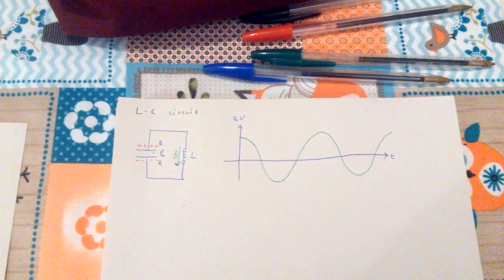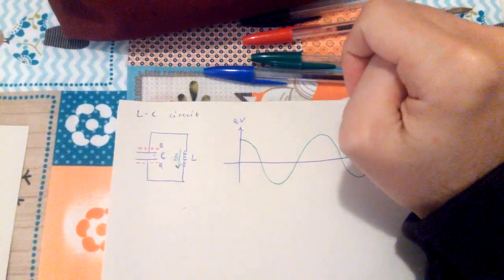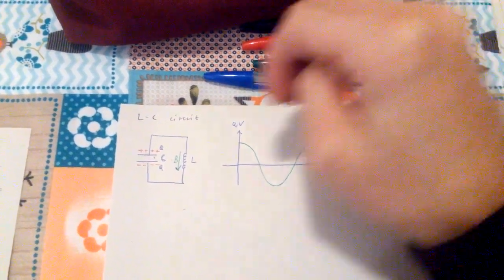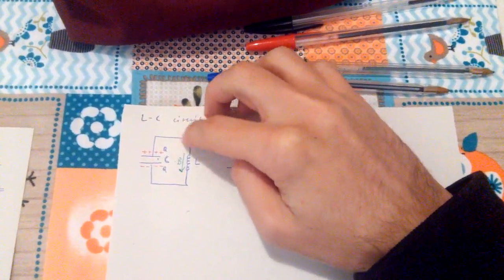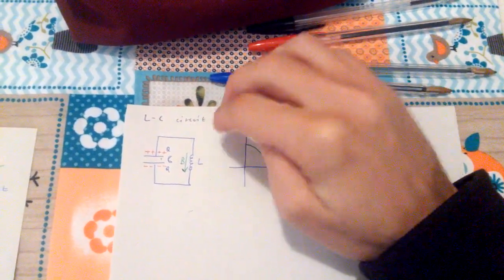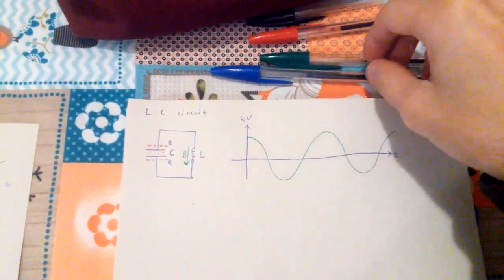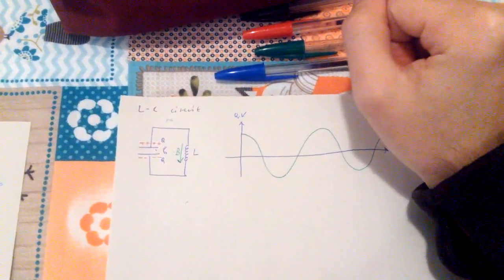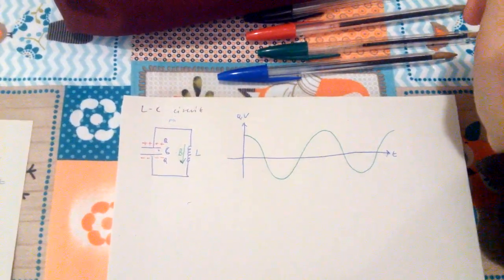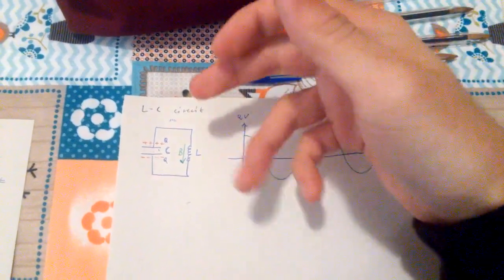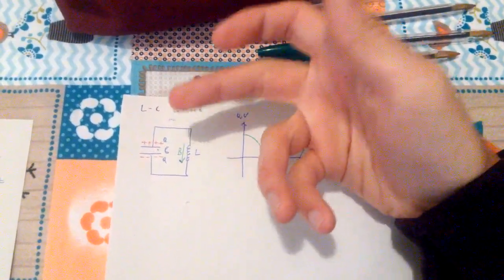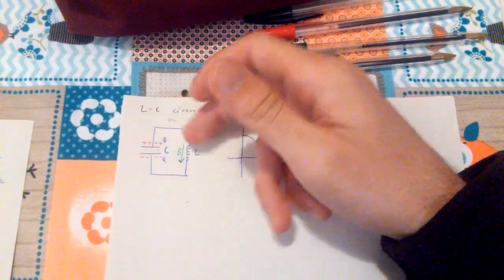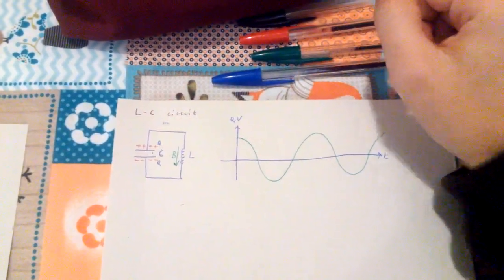But what if we are in the real world and thus this circuit does have a resistance? So it will be like putting a resistance here somewhere in this schematic, or as I said, we can think about being in the real world, and so having this wire with a certain resistance.